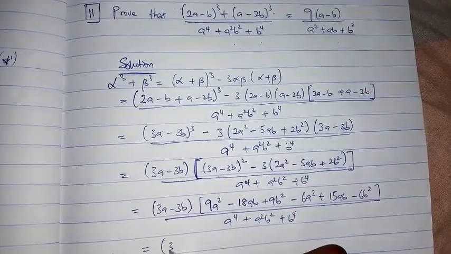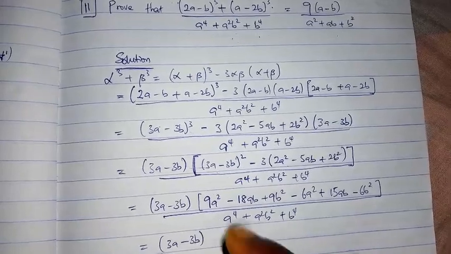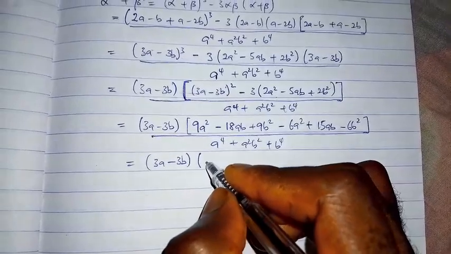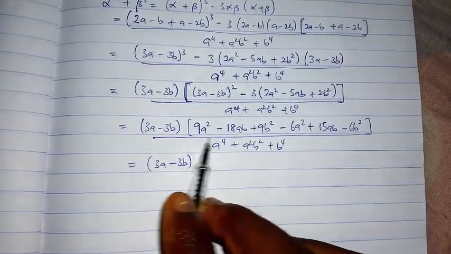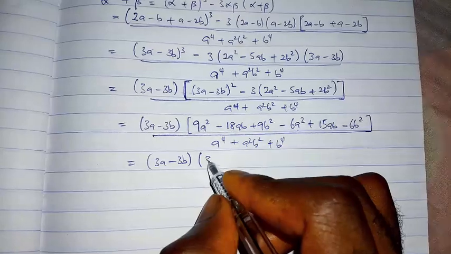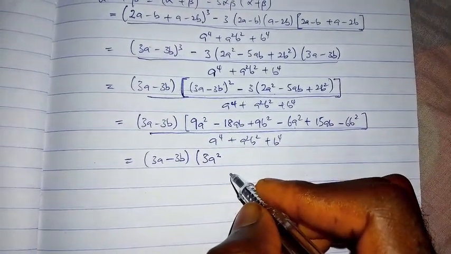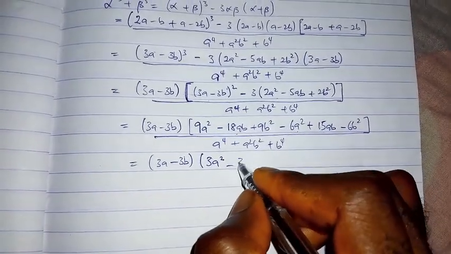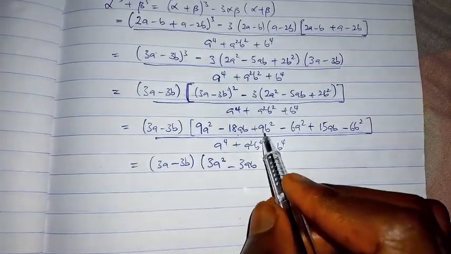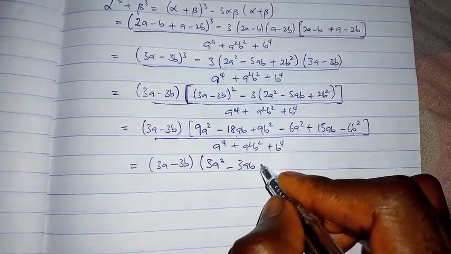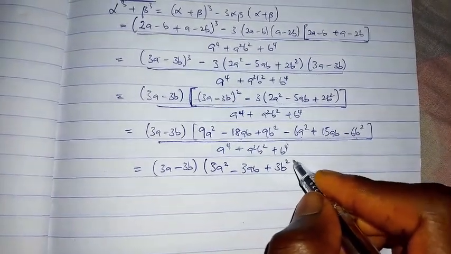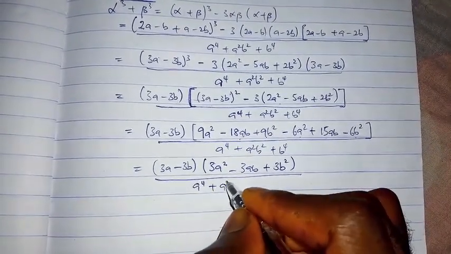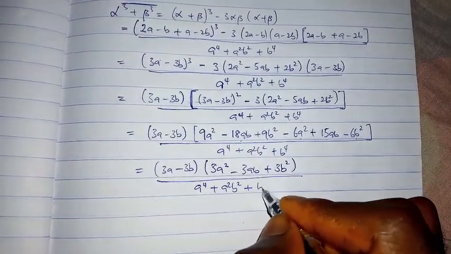Now collecting like terms, this is 9a squared, I have minus 6a squared. So that's 3a squared. Then I have minus 18ab plus 15ab, that's minus 3ab. Finally, I have 9b squared minus 6b squared, that's plus 3b squared, all over a raised power 4 plus a squared b squared plus b raised power 4.